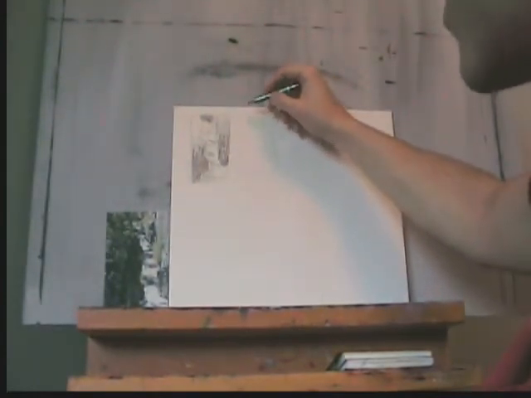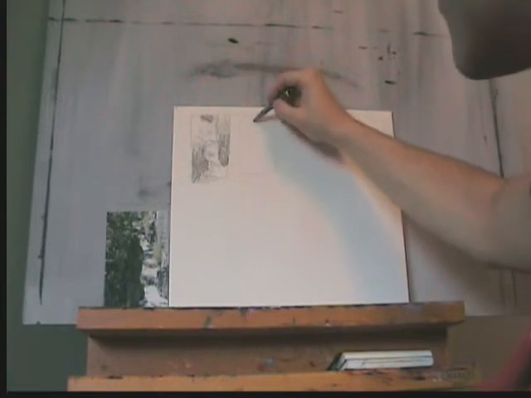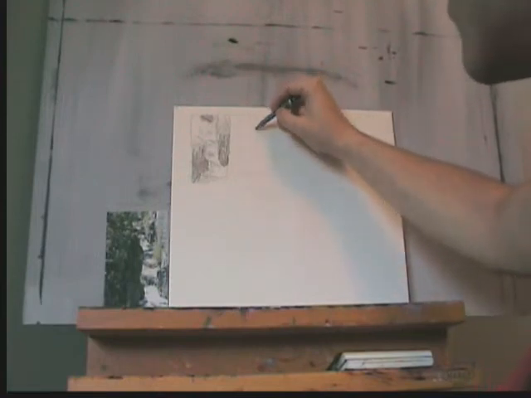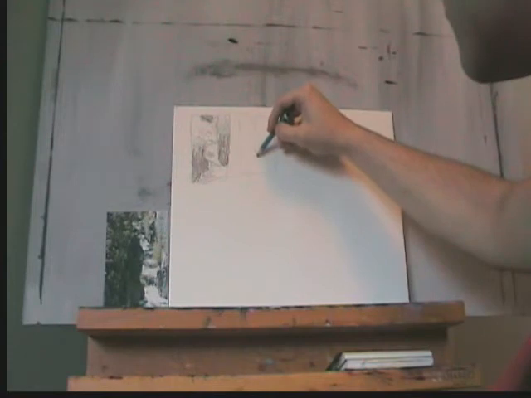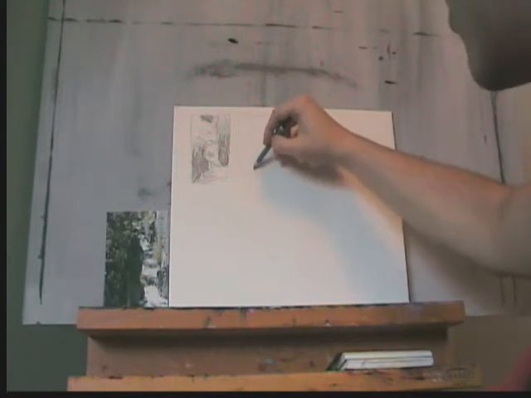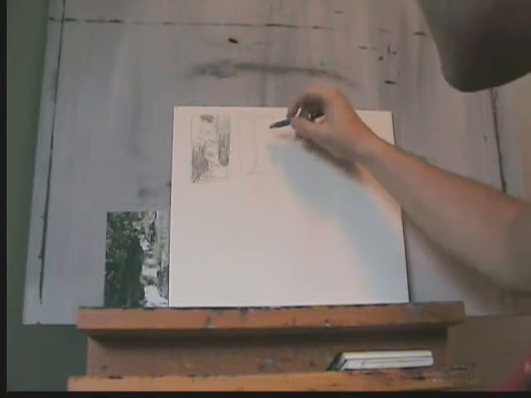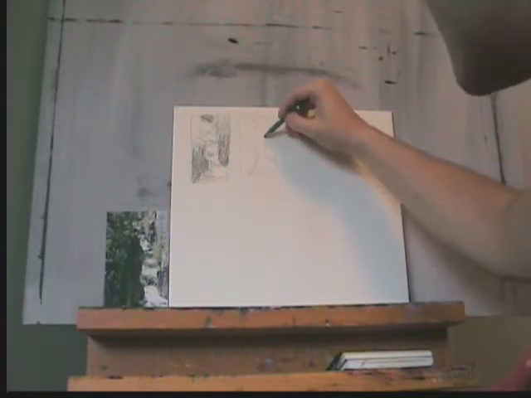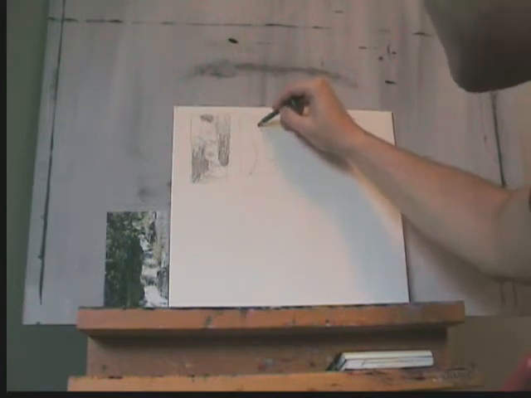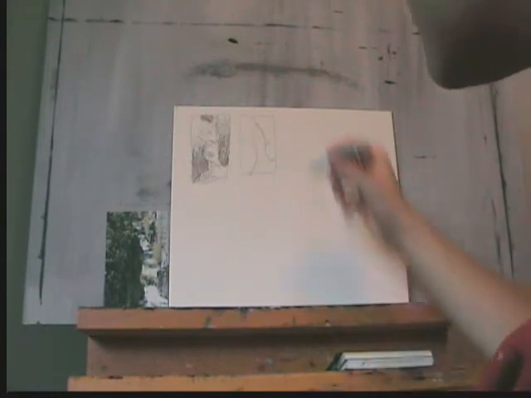Okay, maybe I want that tree in there. I kind of like the light that's hitting it. You know, putting the rock in there. Putting the rock there. And then maybe have the river end like that.